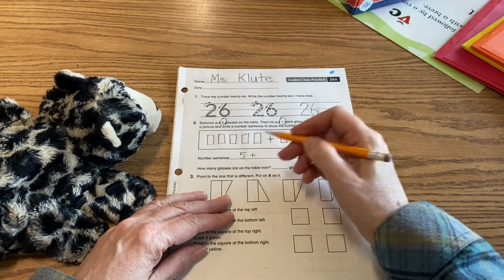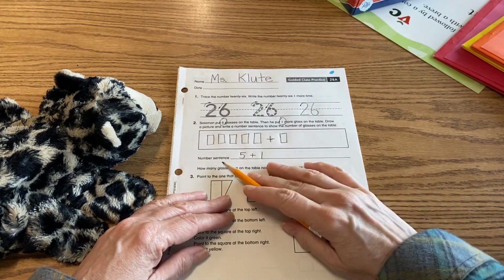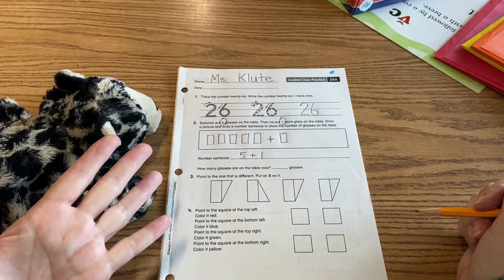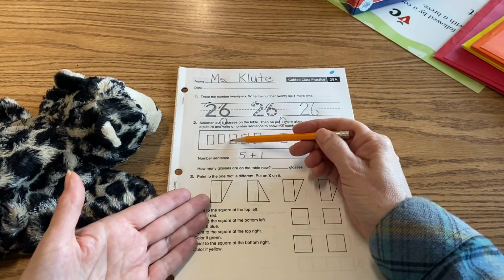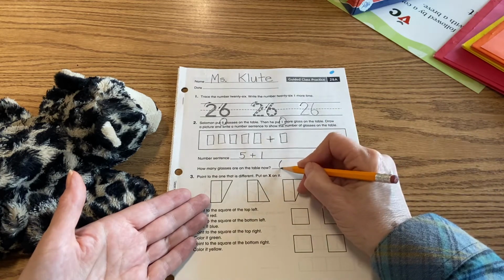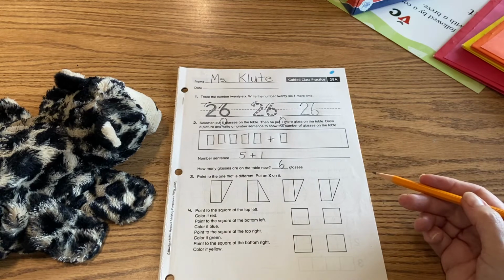And then there's 1 glass on the other side. So that's our number sentence, 5 plus 1. Then I'm going to solve. How many glasses are on the table now? 1, 2, 3, 4, 5, 6. Because we set up the problem with pictures, we can solve it just by counting our pictures.